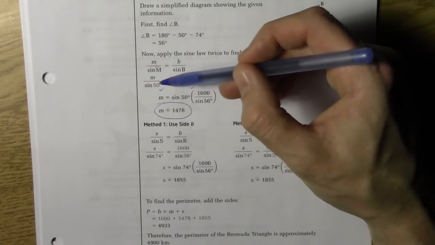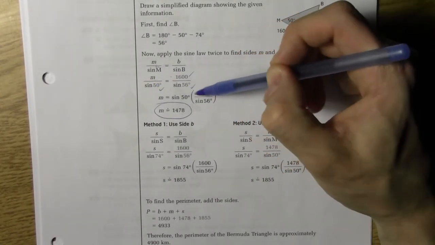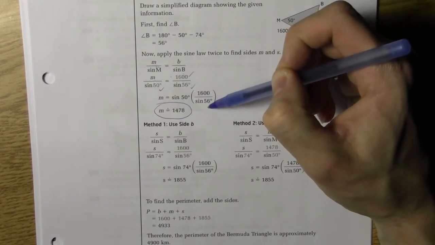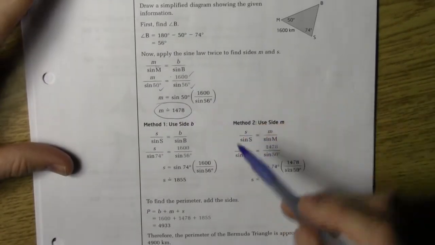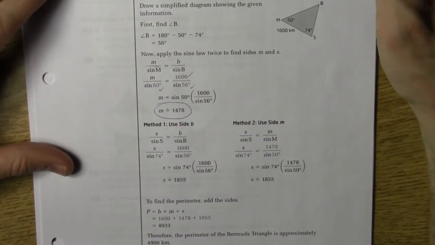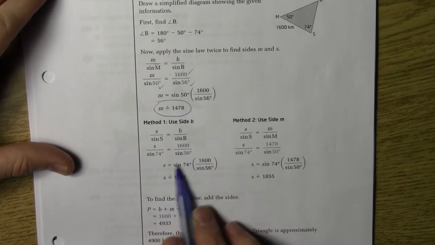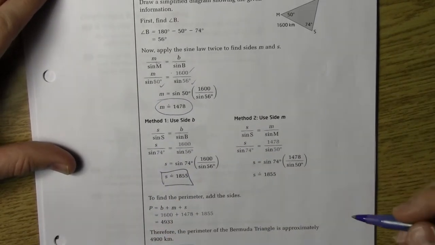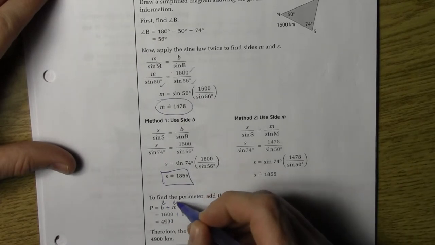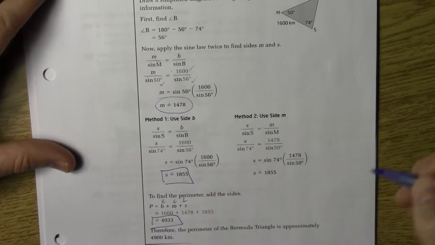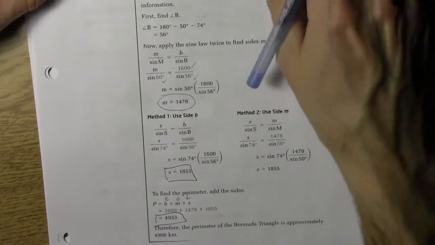Remember, cross multiply, sine comes up here. m equals 1600 sine 50 over sine 56. Any questions? All right, that's m. Next, we're going to solve for lowercase s. They set up their equation, put in their knowns, and solve for s. So finally, for the perimeter, they add b, m, and s. There's your final perimeter.